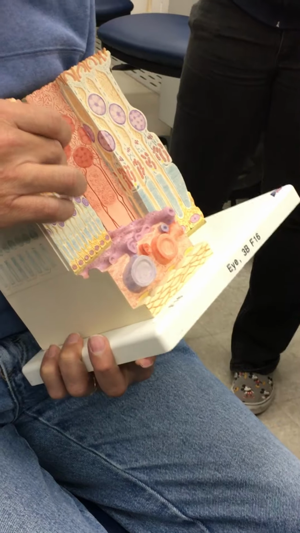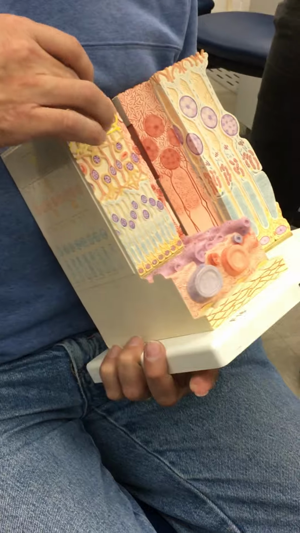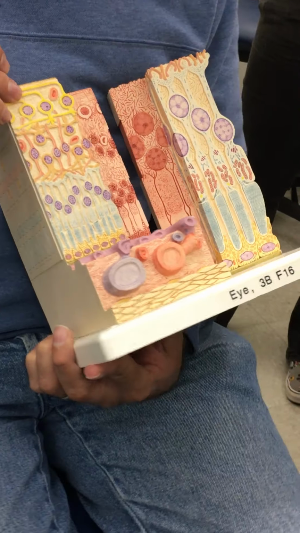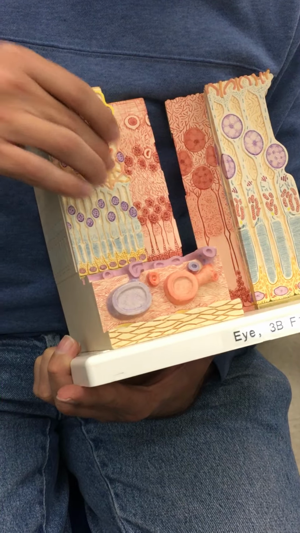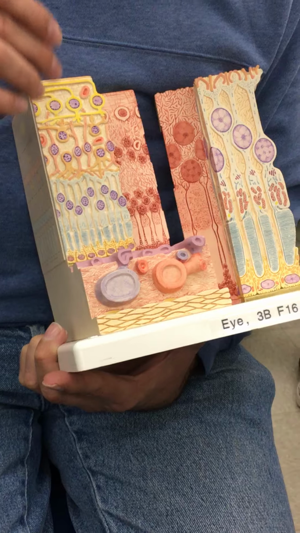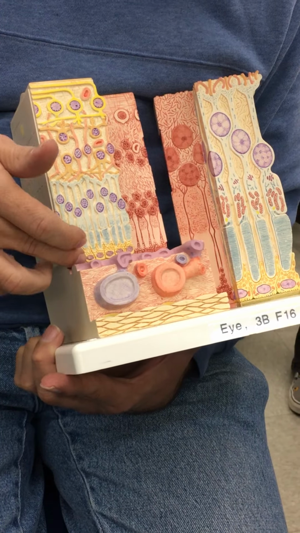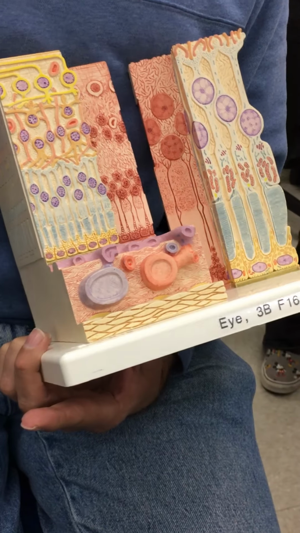And then bipolar cells, and ganglion cells. Here, horizontal cells and amacrine cells. And then pigmented layer, choroid layer, and sclera.